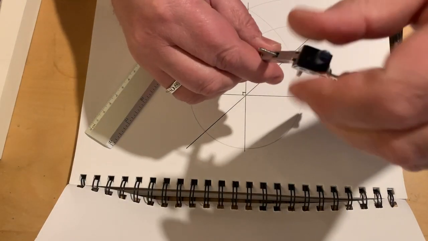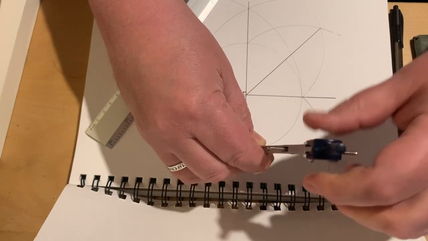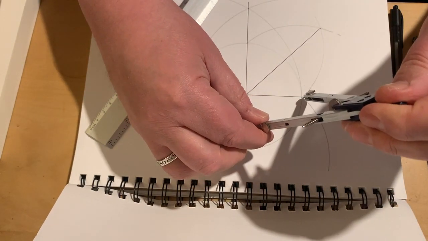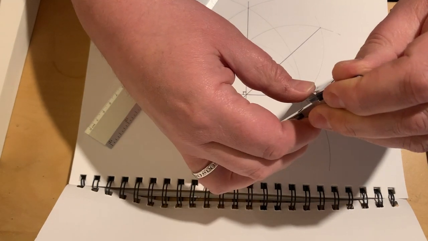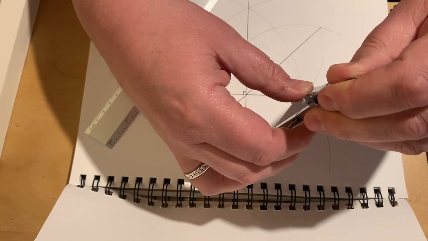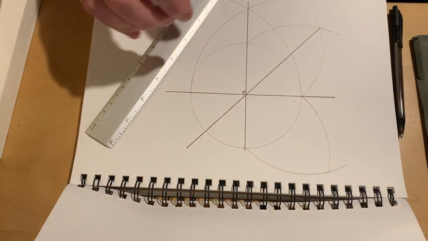And I can do this in both directions. Obviously, the more carefully I place the point of my compass and the pencil of my compass, the more accurate the result will be.